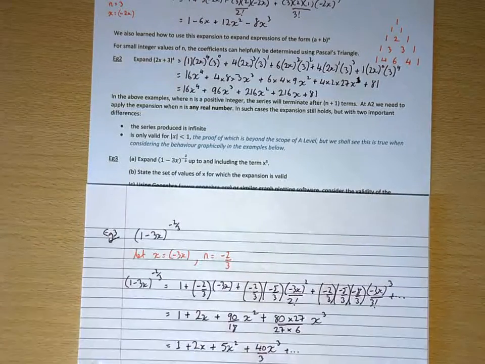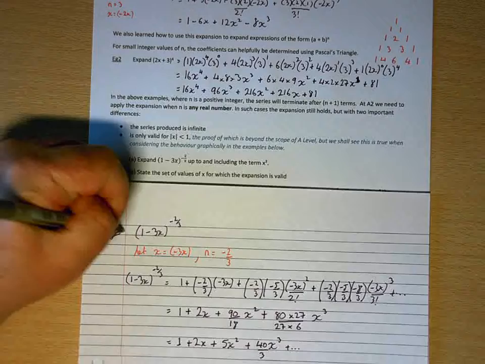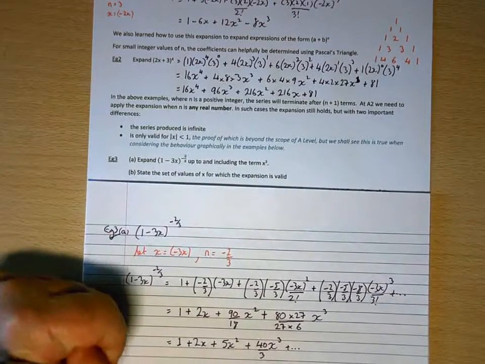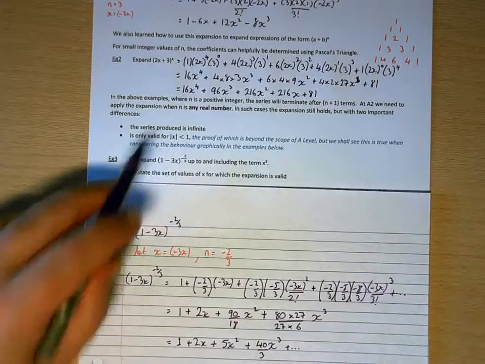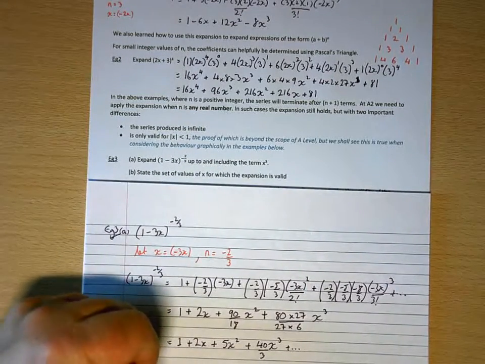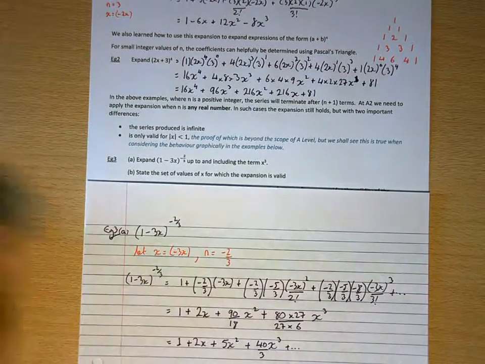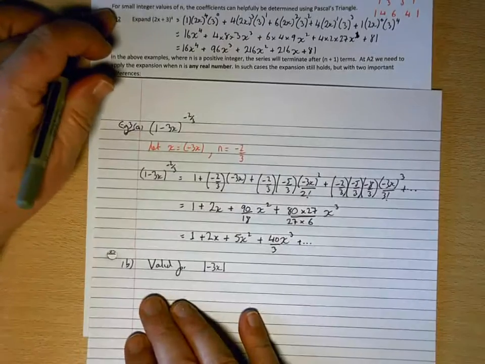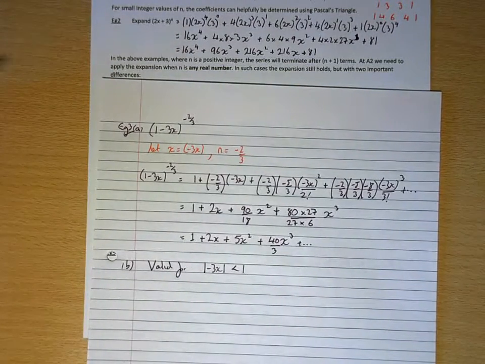State the set of values for which the expansion is valid. Well, that is when the modulus of x is less than 1, but my x is this negative 3x. So I have to say valid for modulus of 3x is less than 1.